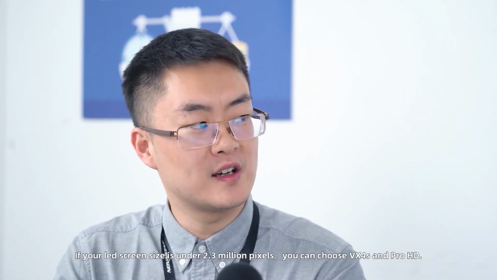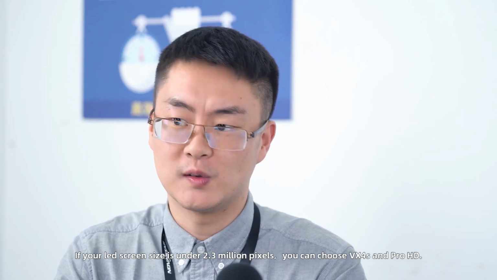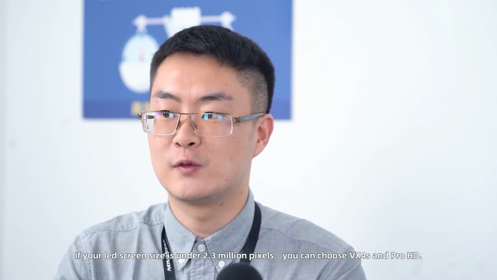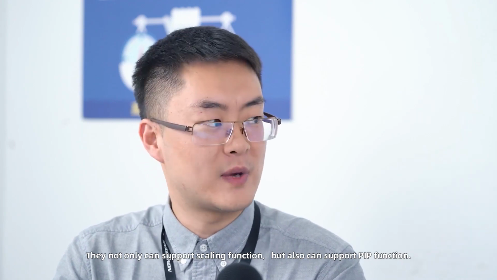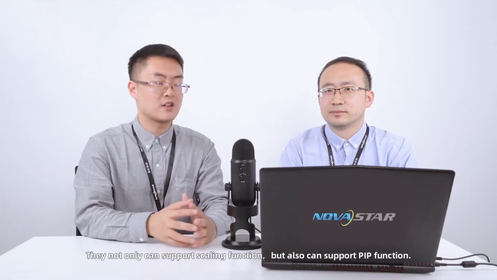Both MCTRL 300 and 600 are pure sending cards, so they cannot support the video scaling function. As for that requirement, our company has developed the all-in-one controller, which integrates a sending card and video processing function together. If your LED screen size is under 2.3 megapixels, you can choose VX4S and Pro HD. They not only support the scaling function, but also the PIP function.